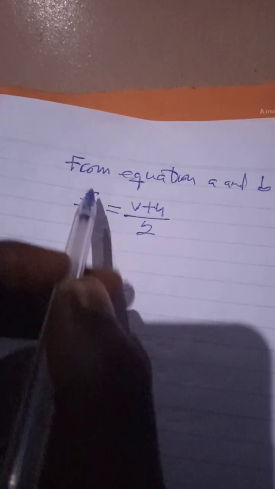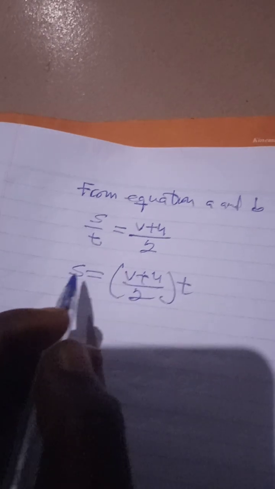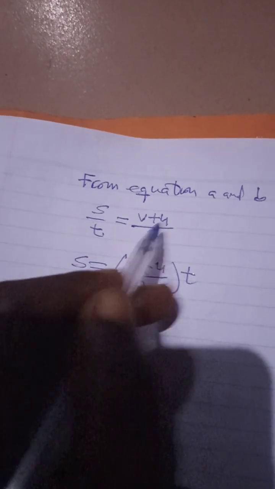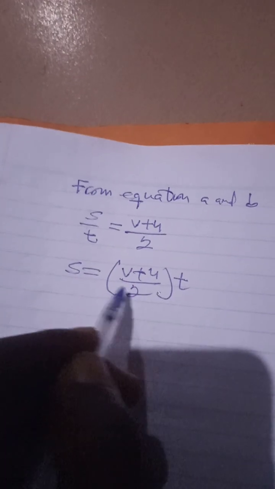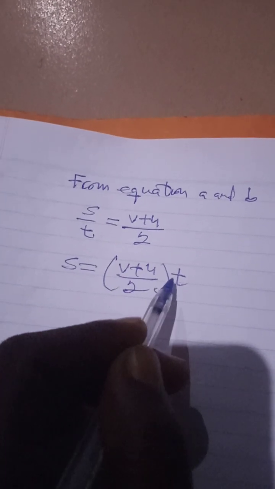So now we can multiply both terms by t, right? If you multiply this term by t, t will cancel t, so it will be left with s. Now you get v plus u over 2, then multiply that one by t as well, because you multiply both terms by t. It will be left with s equal to v plus u over 2 multiplying with t, right? This is equation C.